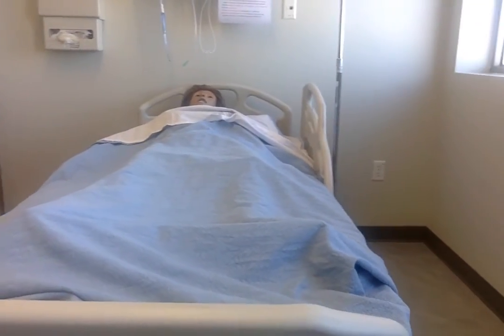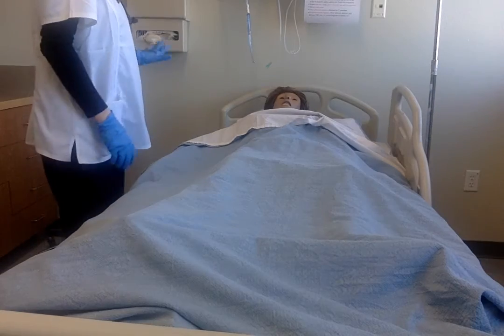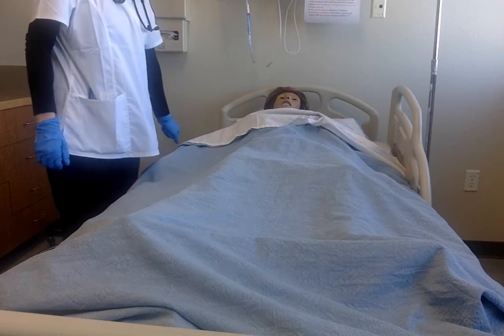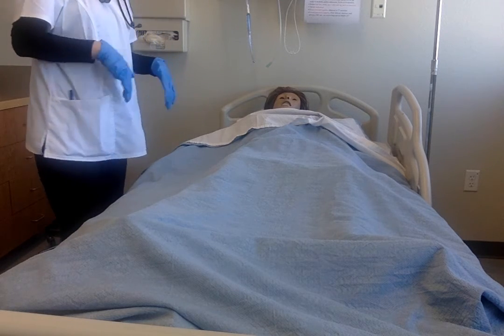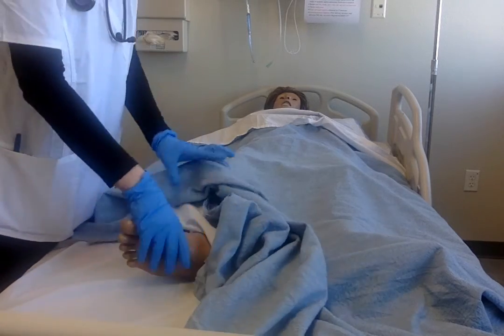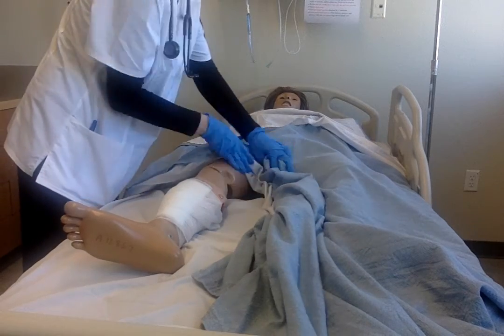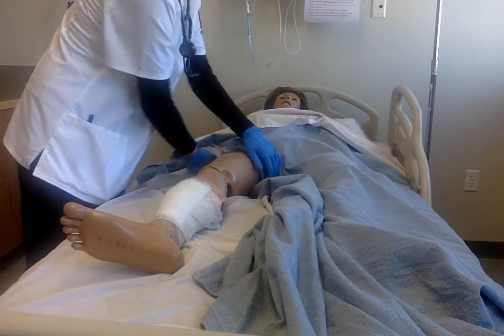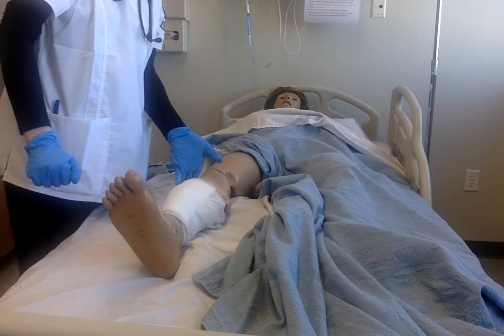Okay. So now I am going to, I can pull that up, but since I'm right here, I would not usually leave it down. So now we're going to go ahead and assess the legs, if that's alright with you, maintaining privacy. So I'm just going to pull it out enough that I can examine it. So go ahead and wiggle your toes for me.